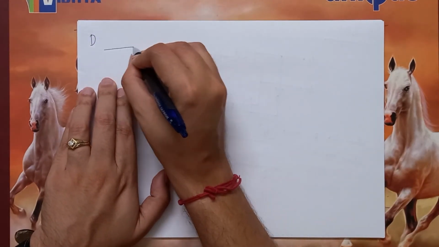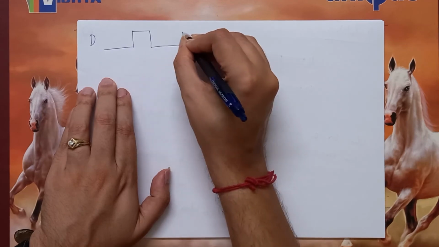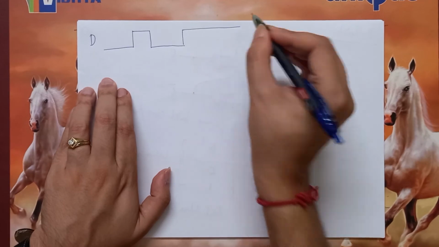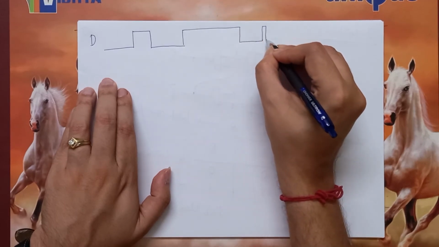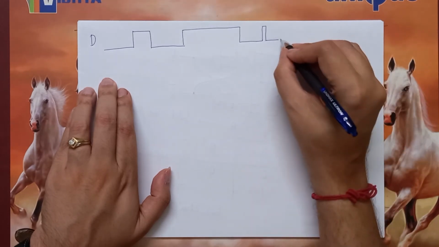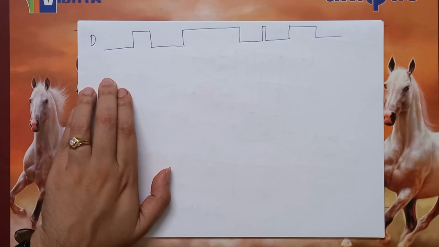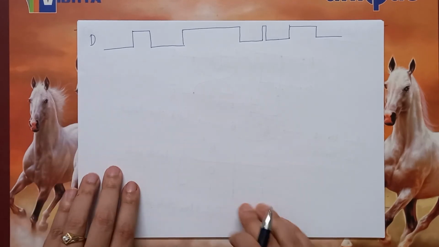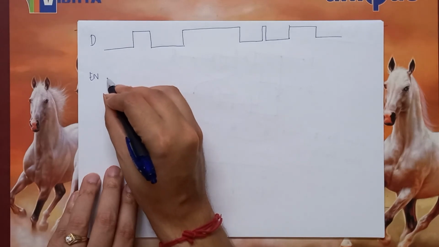I am drawing a unipolar signal, and so on. Now suppose the enable is initially 0.